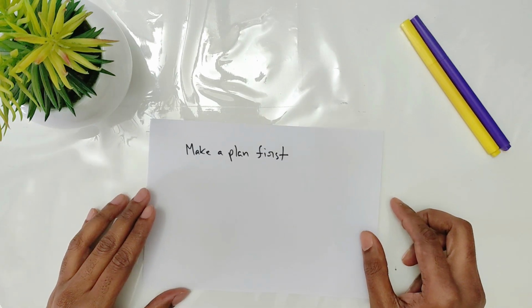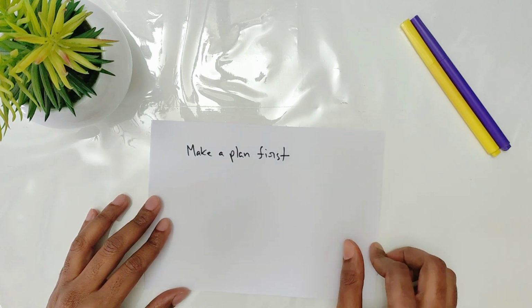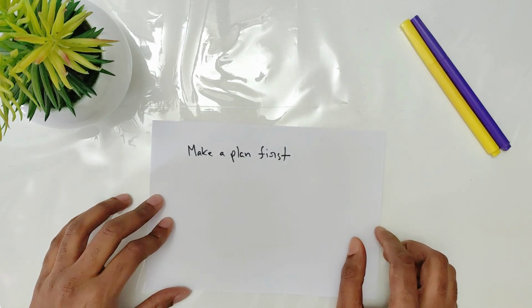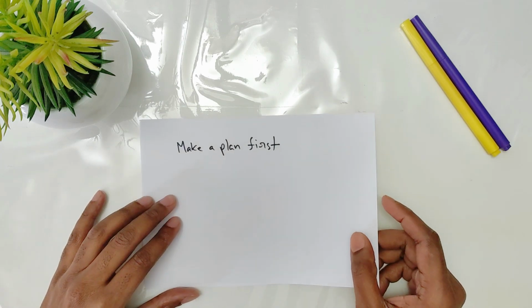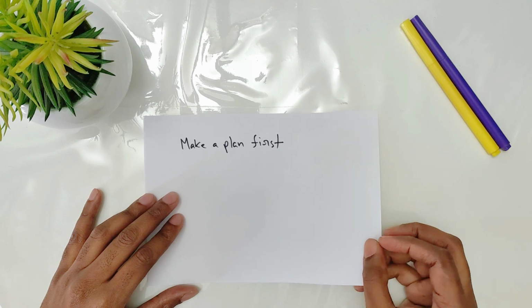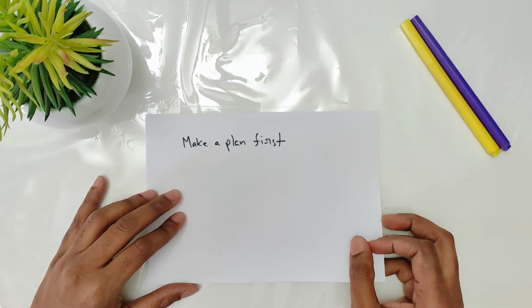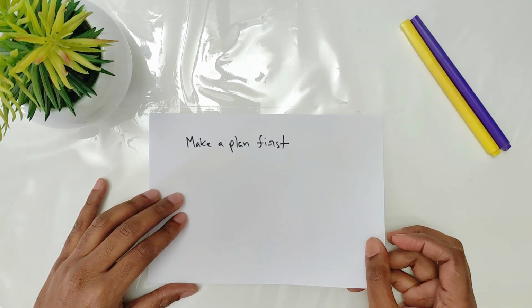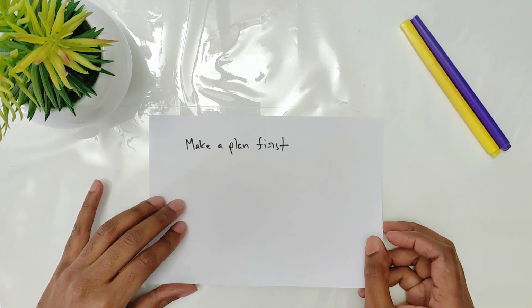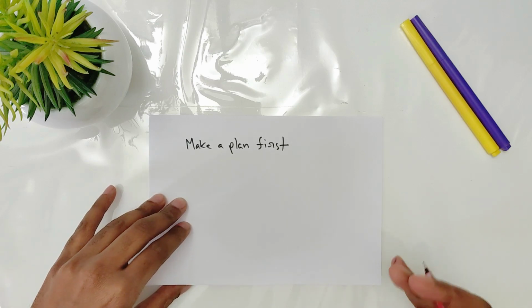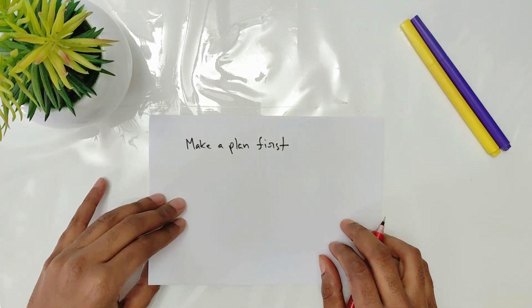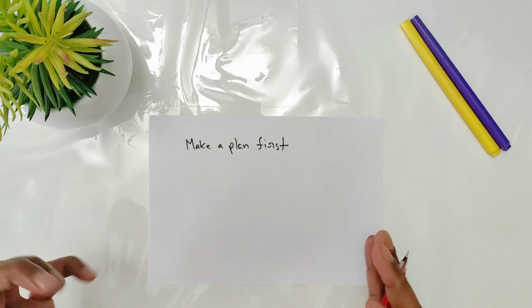Now I'm going to share some more tips that are meant for writing task 2, but some of them may apply to writing task 1 as well. This one is make a plan first. Many people set to writing as soon as they read the prompt, but that should be avoided. Making a plan or an outline is essential to developing a good response.